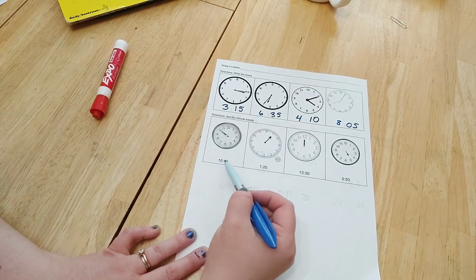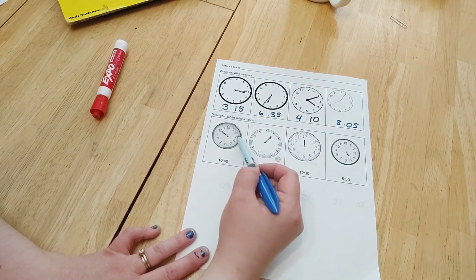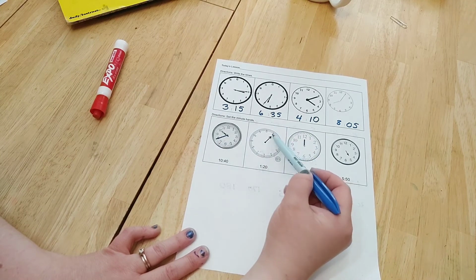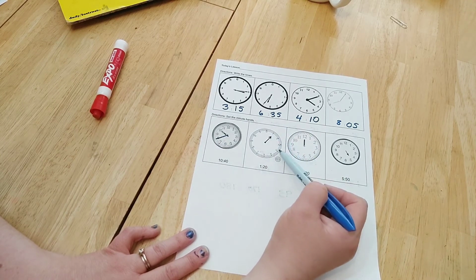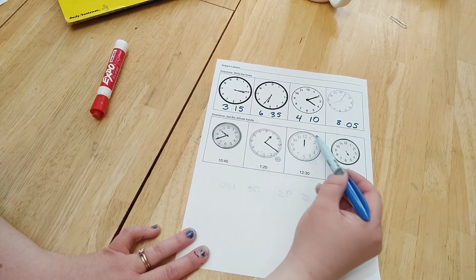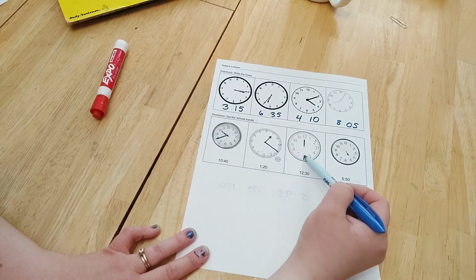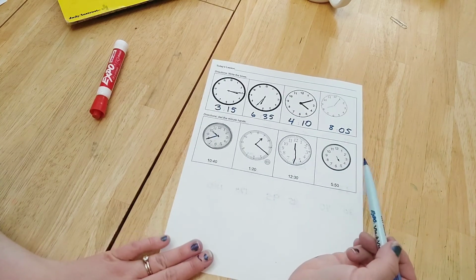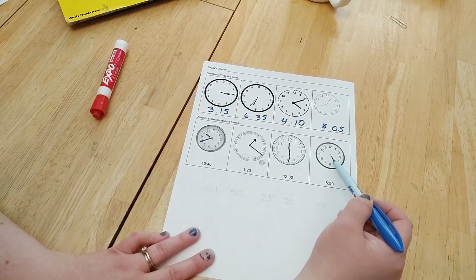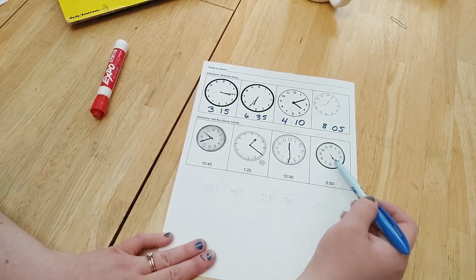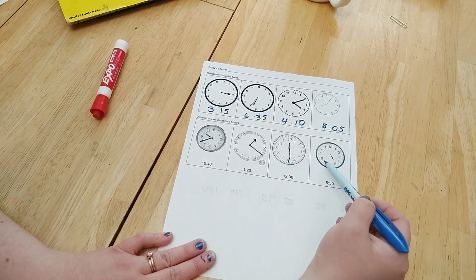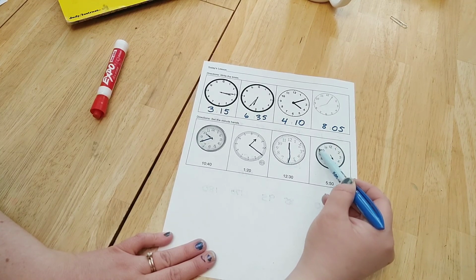The bottom part, set the minute hand. So 10's already done for you. So 40, 5, 10, 15, 20, 25, 30, 35, 40. 1:20. You already have 1. 5, 10, 15, 20. 12:30. You already have 12. 5, 10, 15, 20, 25, 30. Ooh. It's okay if your lines aren't straight. Mine aren't either. It's okay. We already have 5. Technically, the hour hand should be closer to the 6, but that's okay. So 5, 10, 15, 20, 25, 30, 35, 40, 45, and 50.